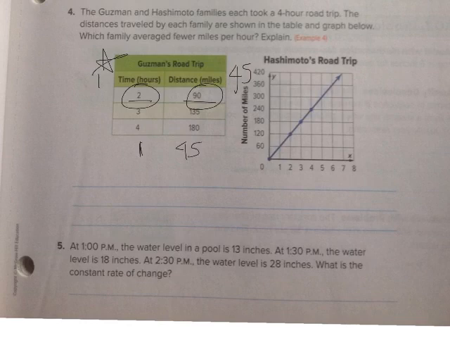And then if we look at the graph over here, how many hours they traveled, if you look at 1 and you look at the line, it crosses right at 60.